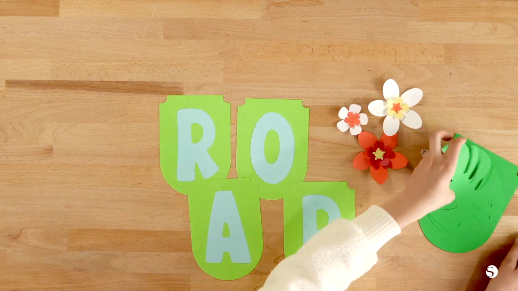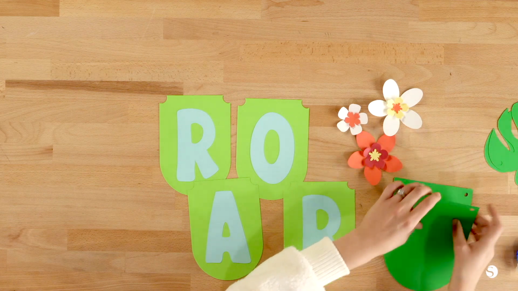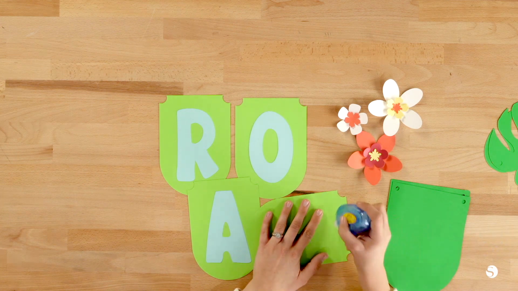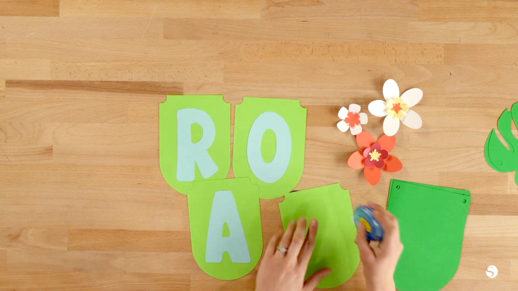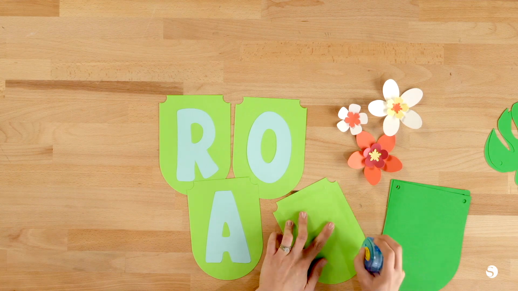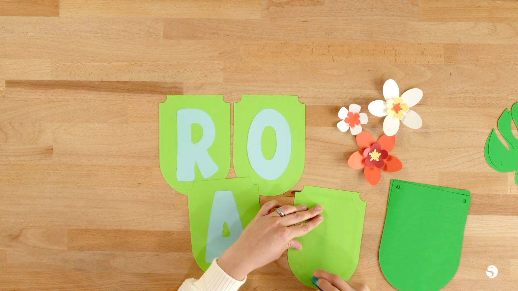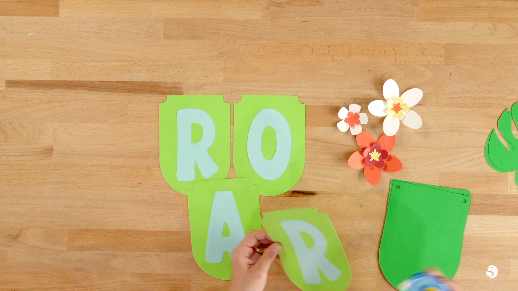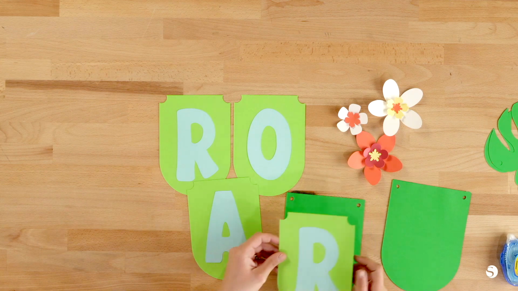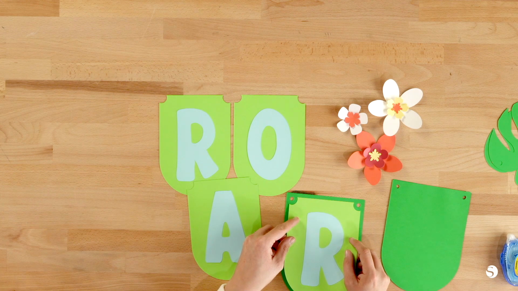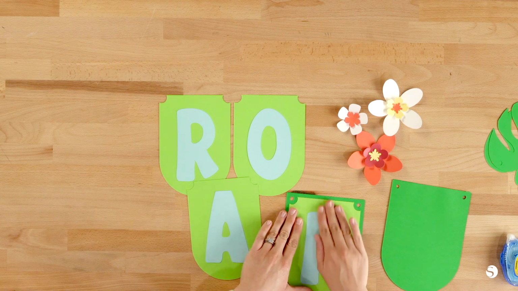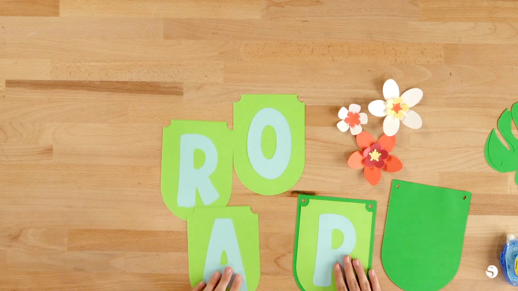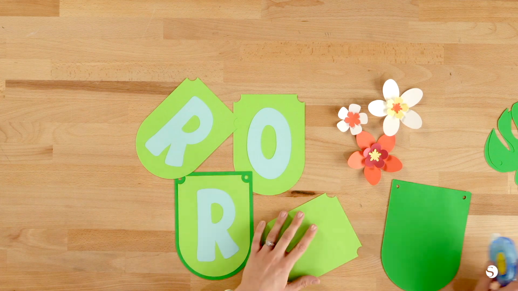Now we can add these to the base pieces. So just flip it over. Ooh, this is looking so cute. I love it.